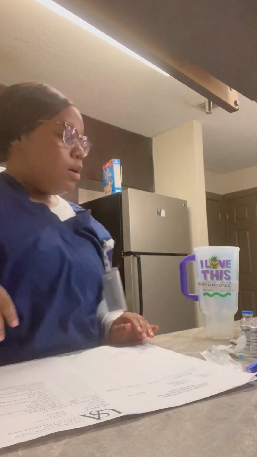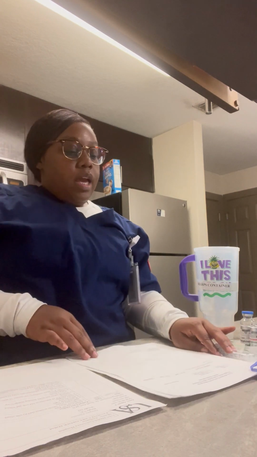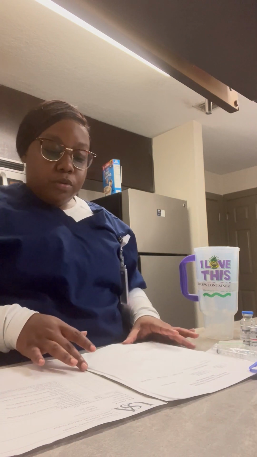Before we get started, I'm going to scan the room. At this time, I would make sure there were few distractions, that my door was closed, I didn't answer the phone, and that I would not have any conversations with any colleagues unless it was important information towards the administration. And now I'm going to perform hand hygiene.